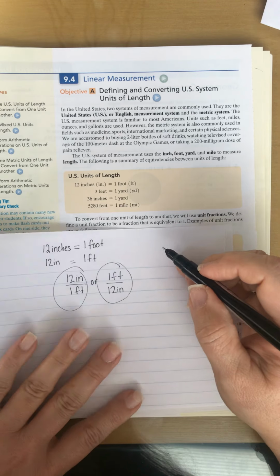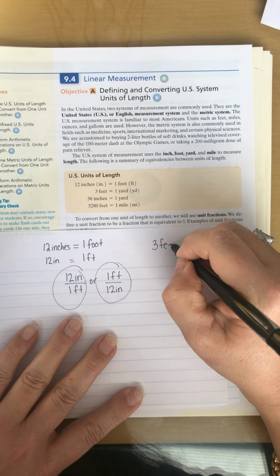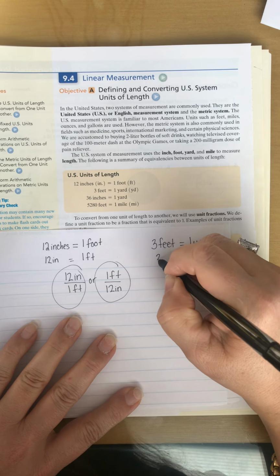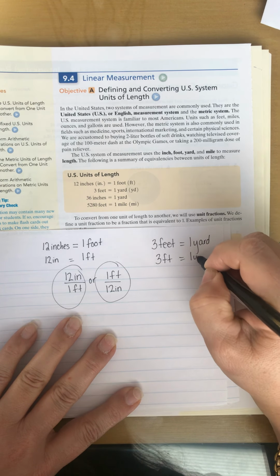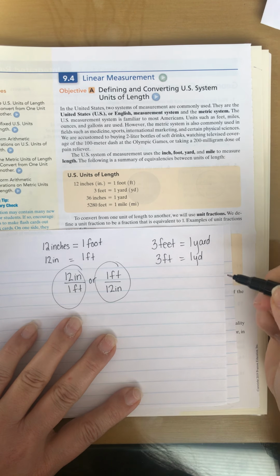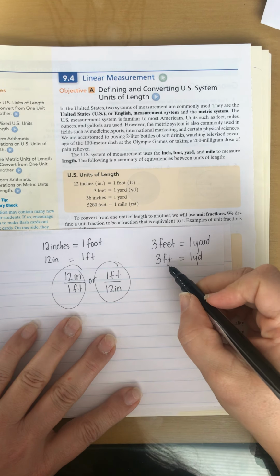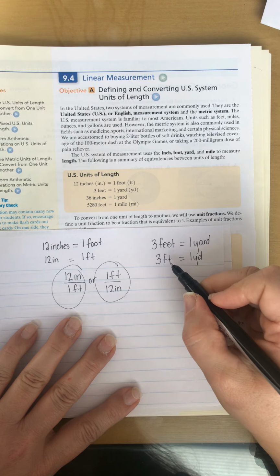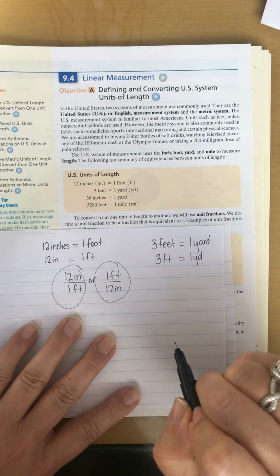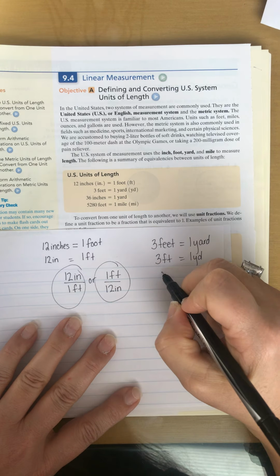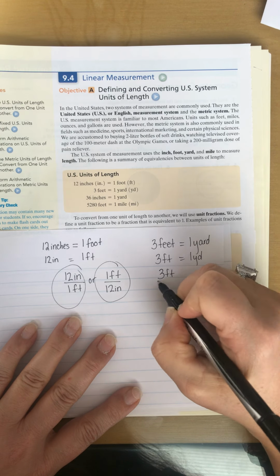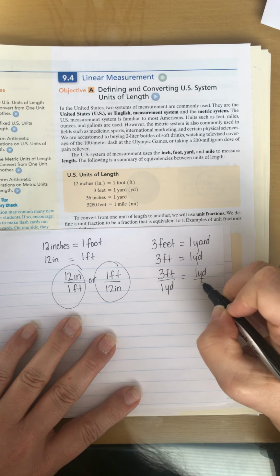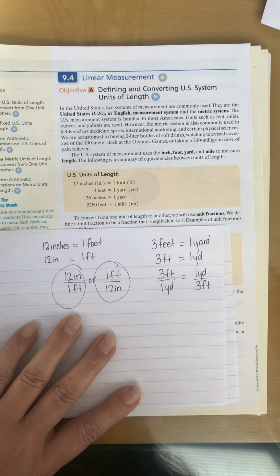We have feet to yards. 3 feet equals 1 yard. And we can abbreviate FT for feet and YD for yards. So if you took 3 feet, a ruler is 1 foot. If you took 3 rulers and put them together, that's equivalent to what a yard is. So it's nice to have an idea. So for the unit, you write 3 feet over 1 yard, or you can write 1 yard over 3 feet.